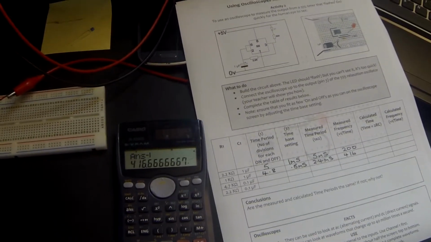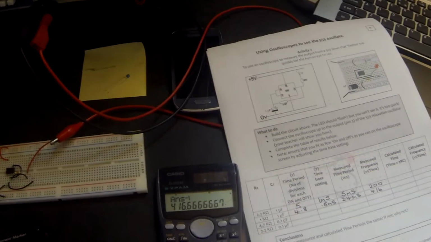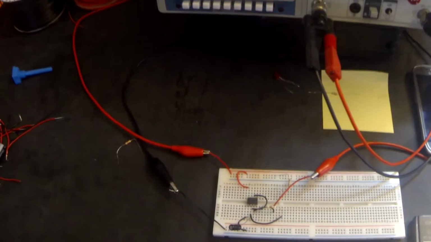Next, 4.7K and 0.1 microfarads. So this is where my little blue capacitor comes in.